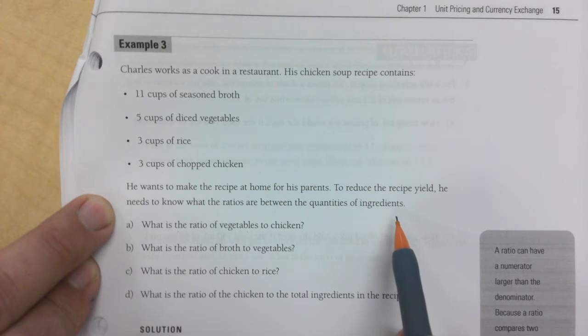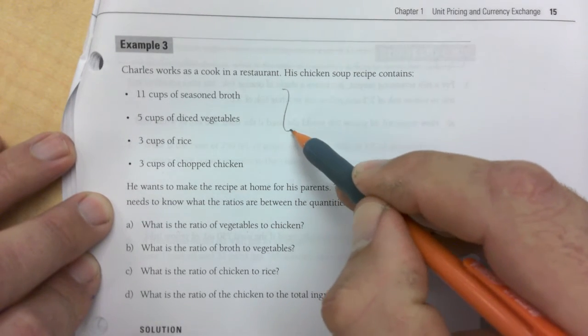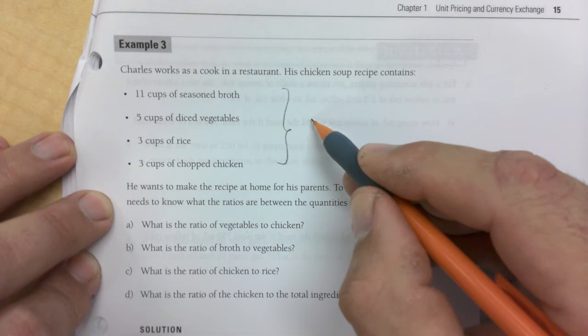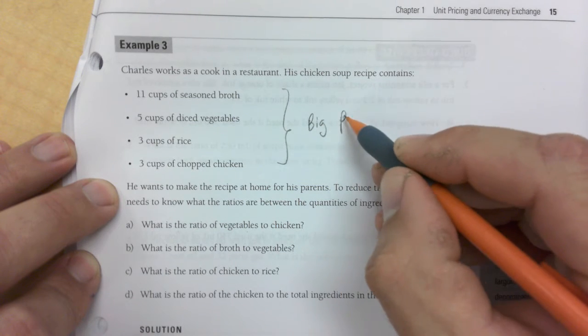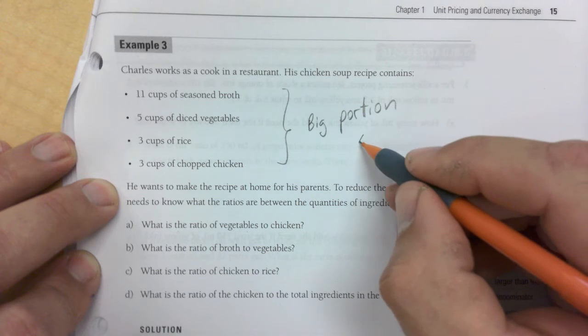So this serves a lot of people, right? This is a big portion.